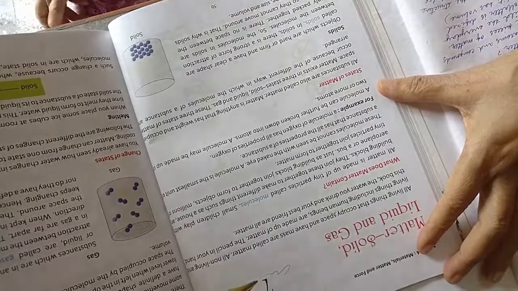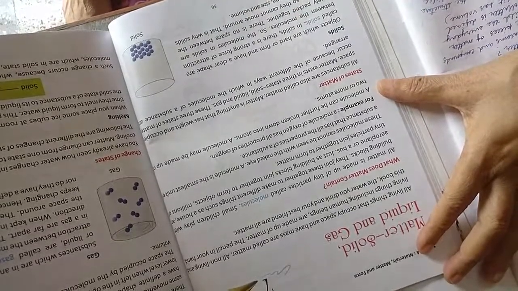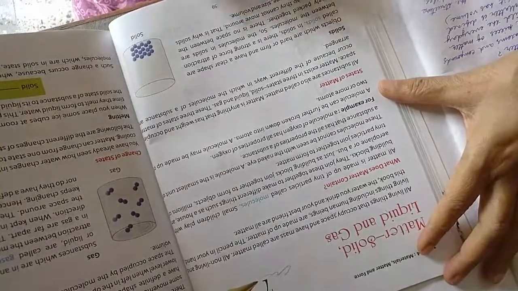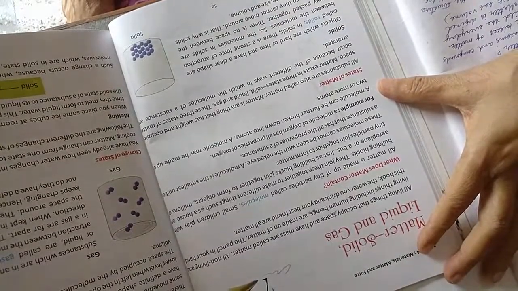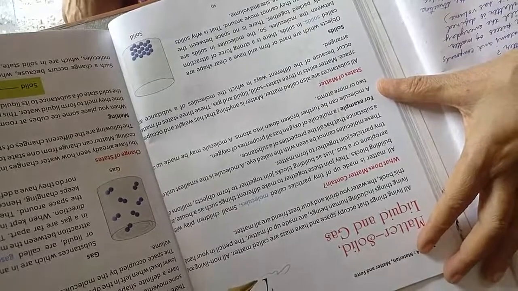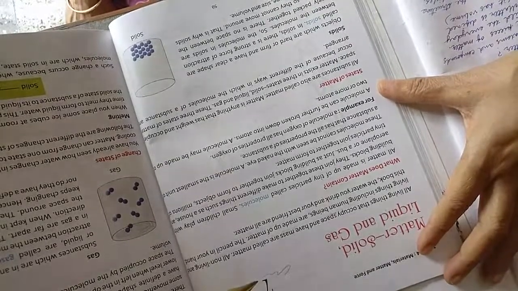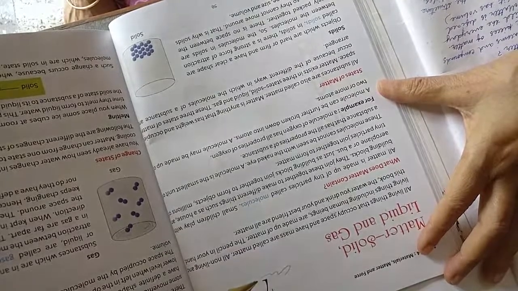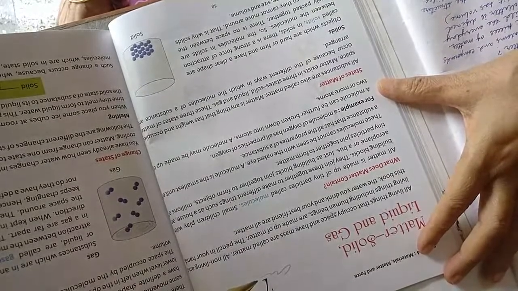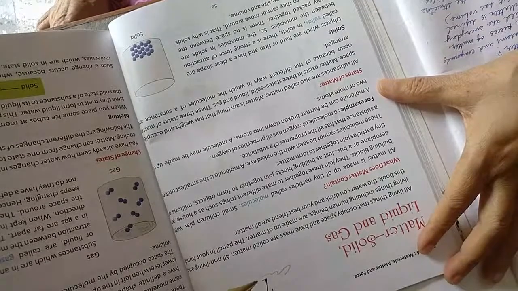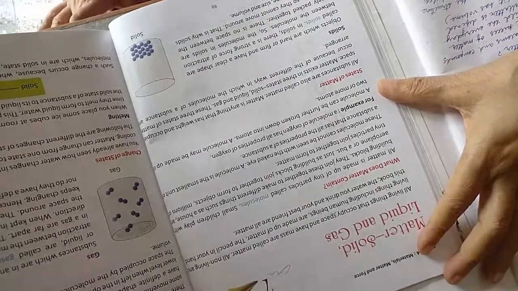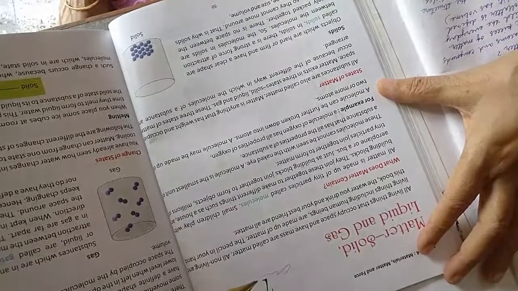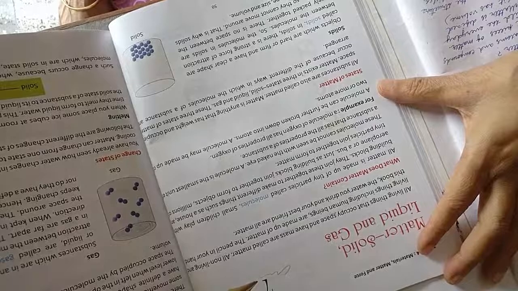Then it may come in the written exam. In the written exam, it may ask what is called a molecule. Then what to write? I will send you all the notes, but today I am discussing what molecules are, or what a molecule is. All matter is made up of tiny particles called molecules.